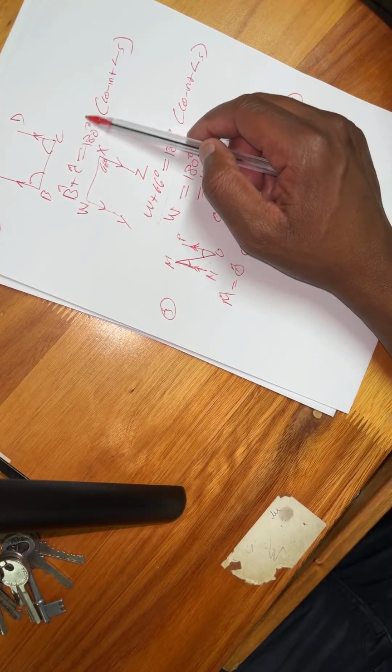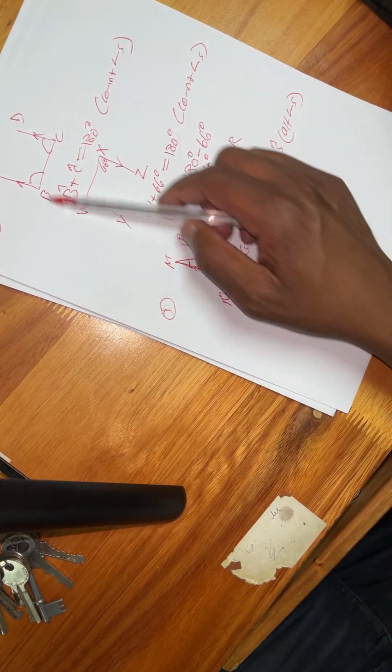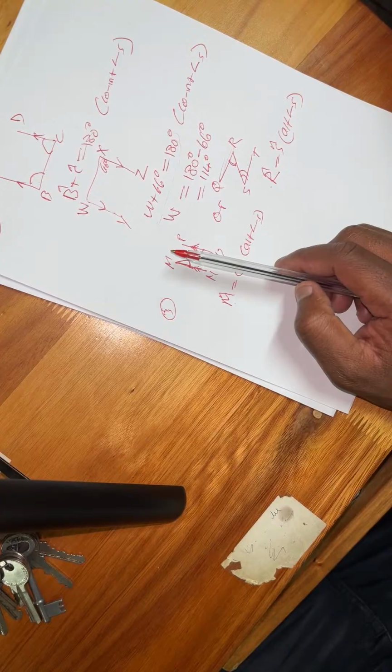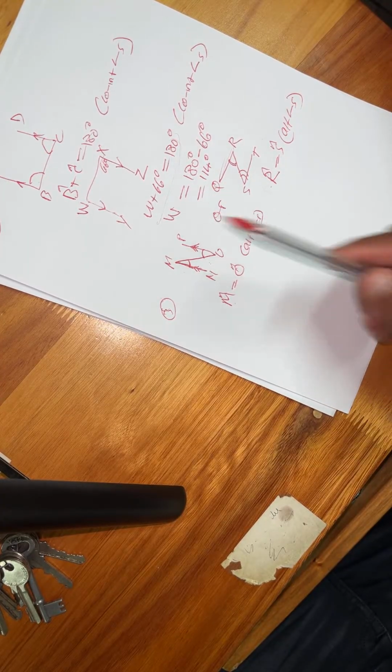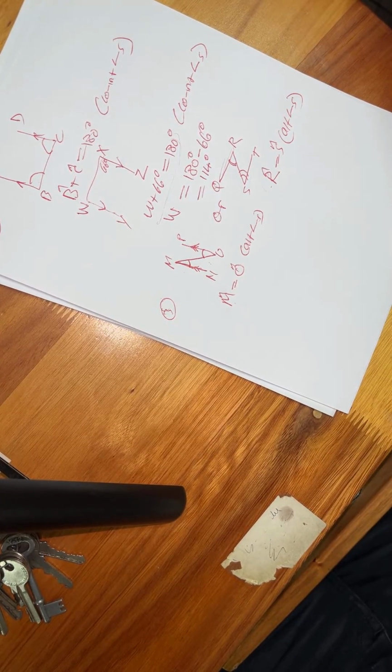The corresponding to co-interior, not alternate angles.